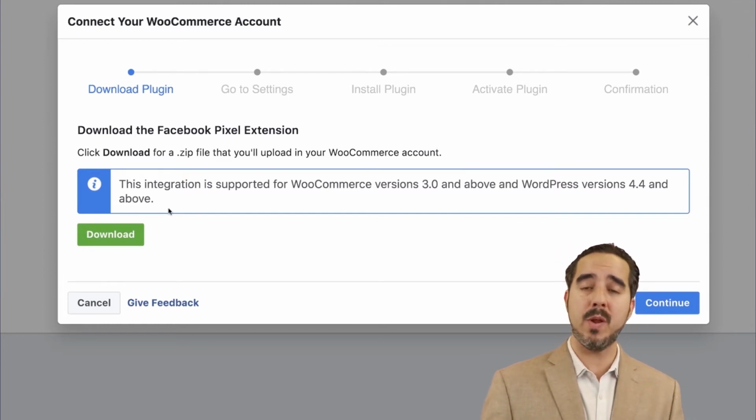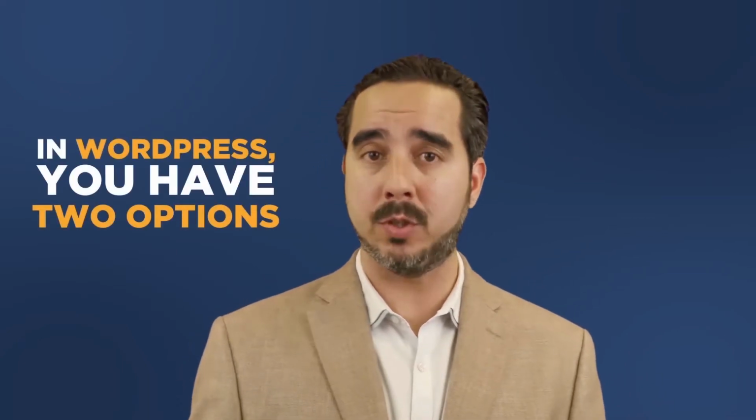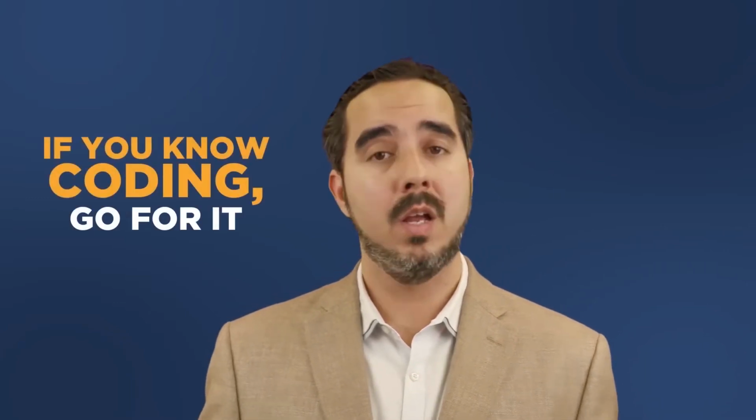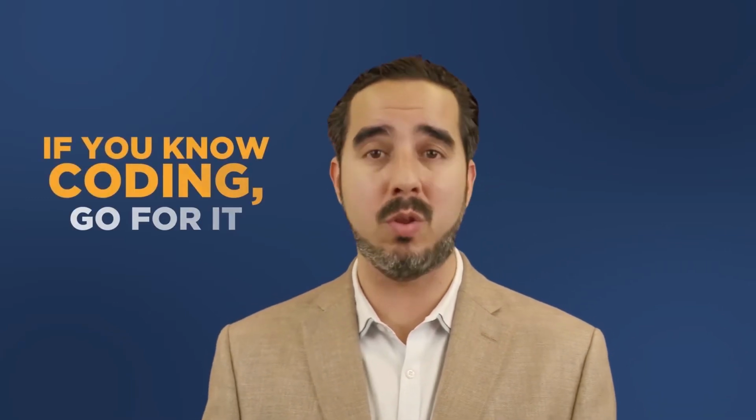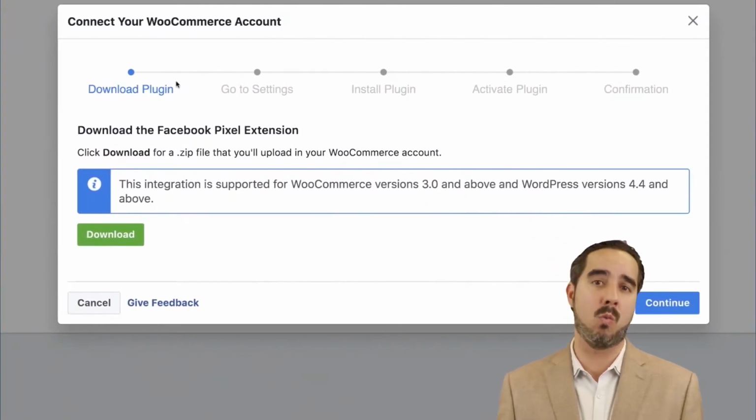If you have under 3.0, or under 4.4 on WordPress, you've got two options. Either you get your developer to upgrade you or you get your developer to install the code for you. Or if you know coding, go for it. You're going to grab that code, you're going to do the manual install and just get the code installed on your website at the right places and it's going to be all good. It just takes a lot more work, that's all.